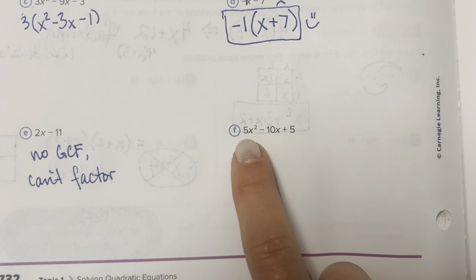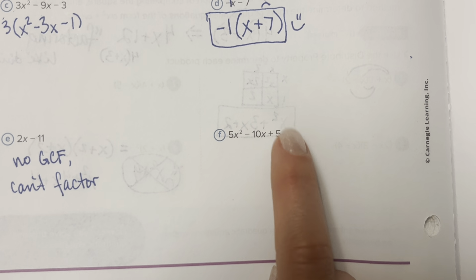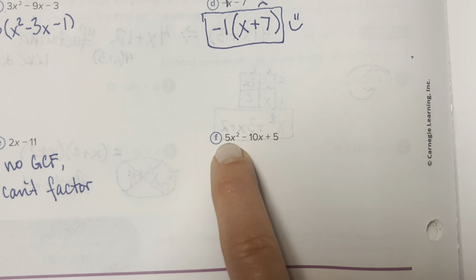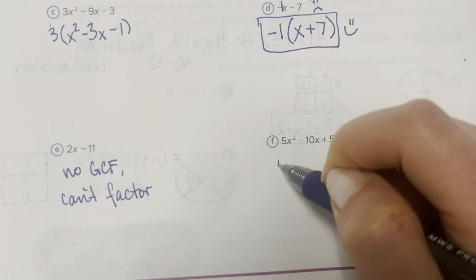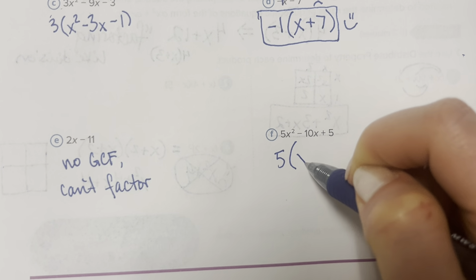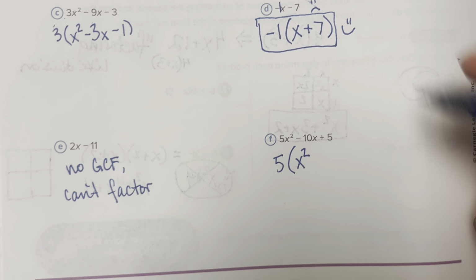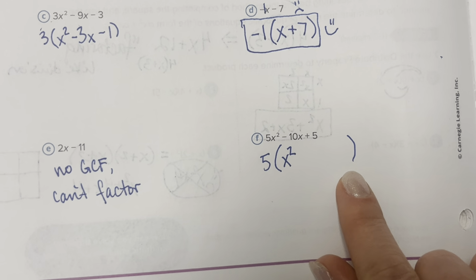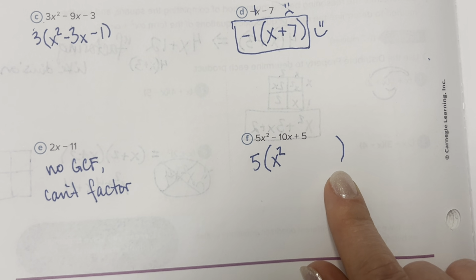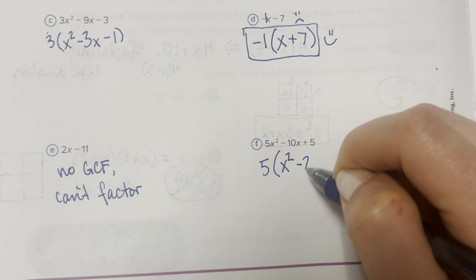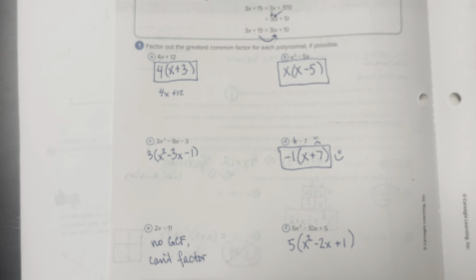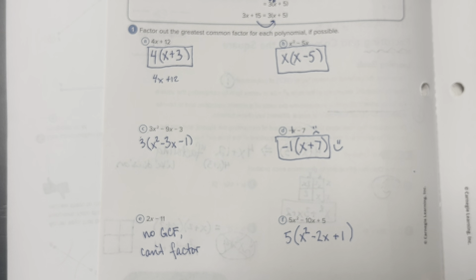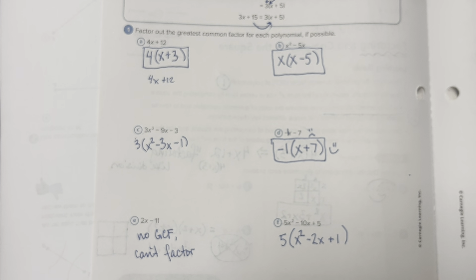And then you might like this one. There's a 5 and a 10 and a 5. The 5 in front of the x squared is positive, so we're going to factor out +5 to make sure that that x squared is also positive. And then what goes next to give you your trinomial on the inside? I really do want you guys to try these on your own. Here's the answers.